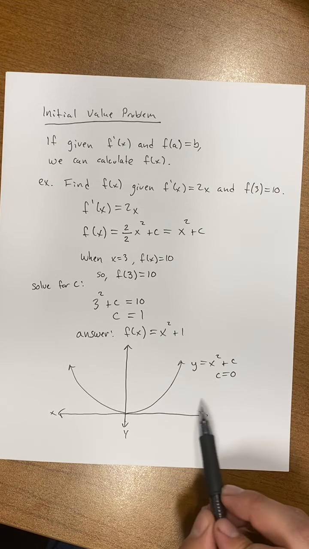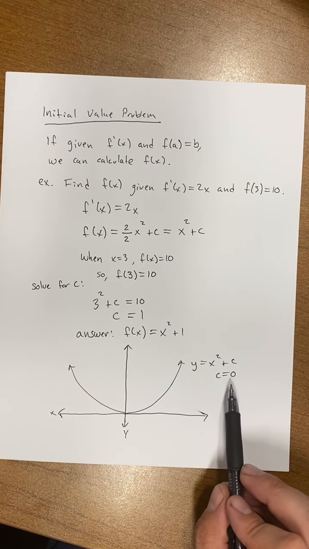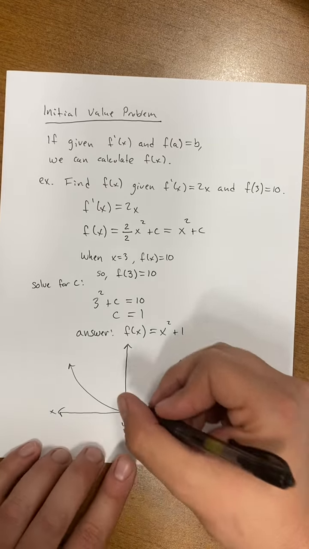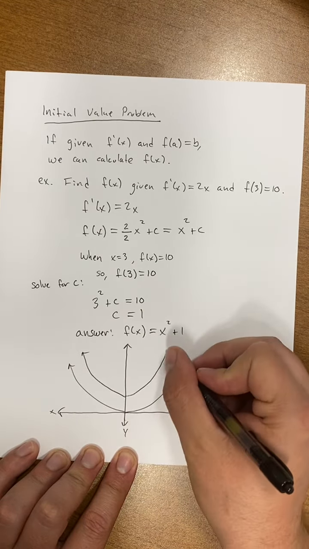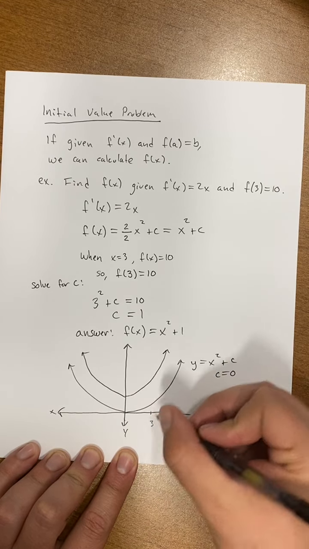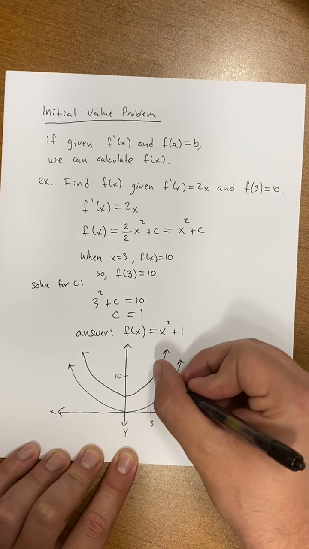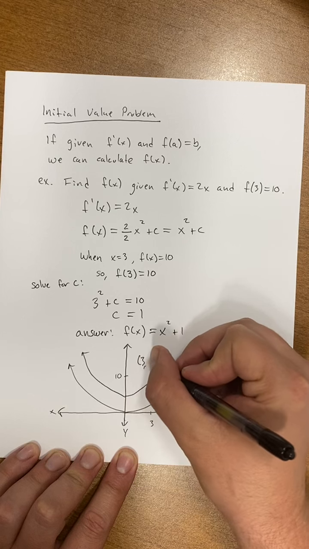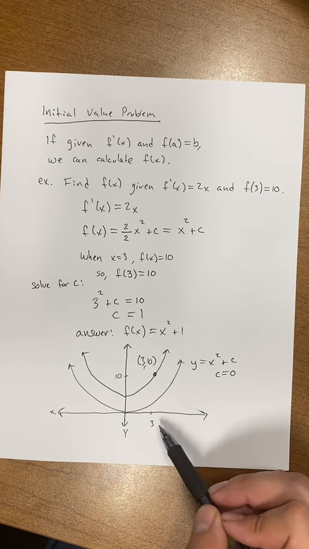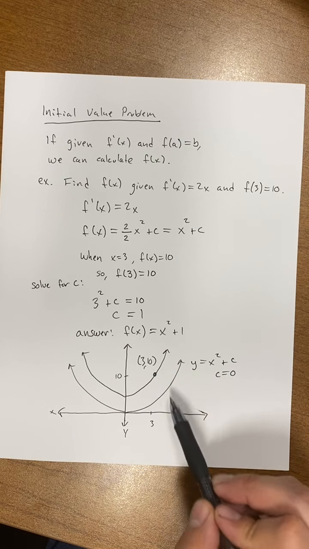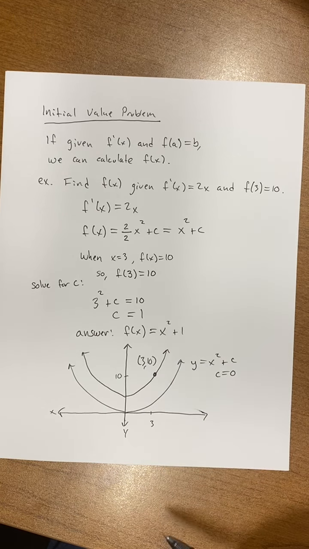Now, what we have done is we've calculated the function x squared plus 1, which gives us the ordered pair of 3, 10. So 3 comma 10 isn't on y equals x squared, it's on y equals x squared plus 1.